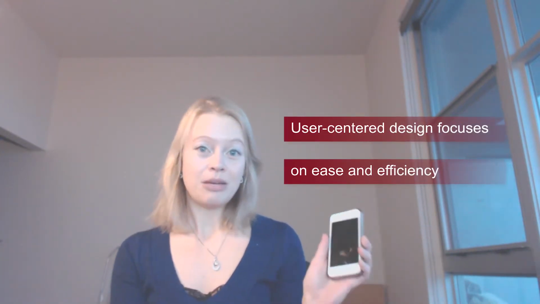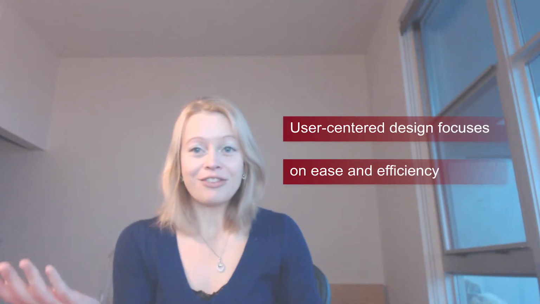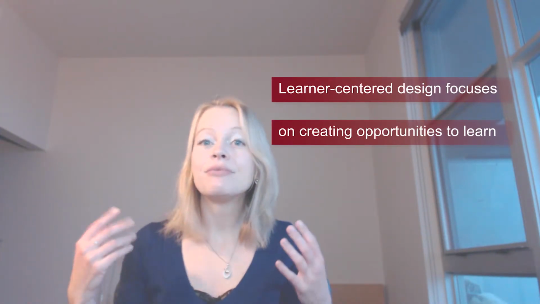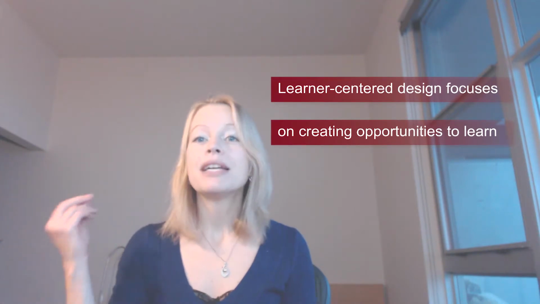Another interesting distinction that often gets made is between user-centered design and learner-centered design. When you think about what you do with your phone, the goal is that you get to do your tasks as efficiently and as easily as possible. So we want to minimize opportunities to make errors. Think of autocorrect when you're typing, for example. But when you're using a technology for learning, the goal is different. We actually want to make the task difficult enough so that learning can take place. Often, that means that we want to allow students to make mistakes so that we can give them feedback on those mistakes, because that is how the students will learn.